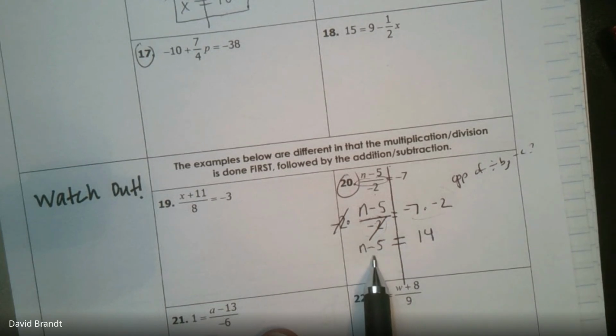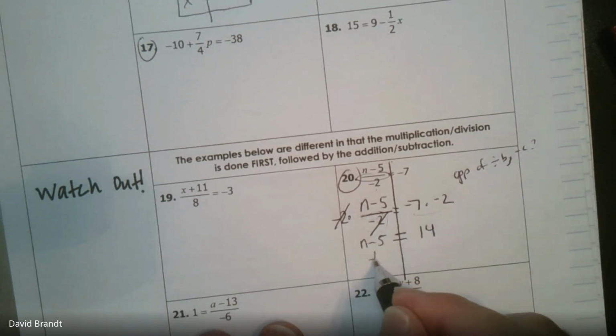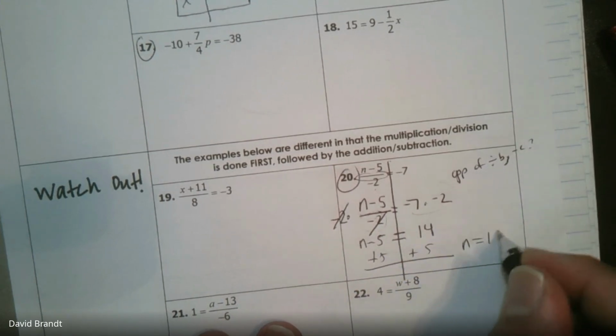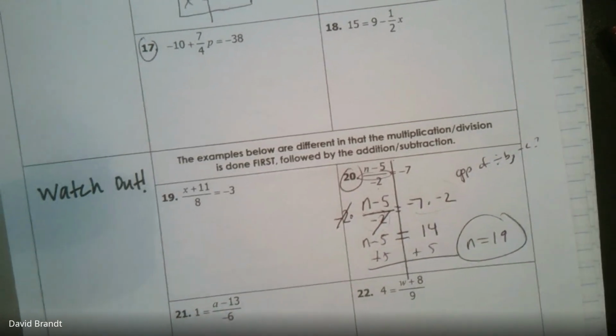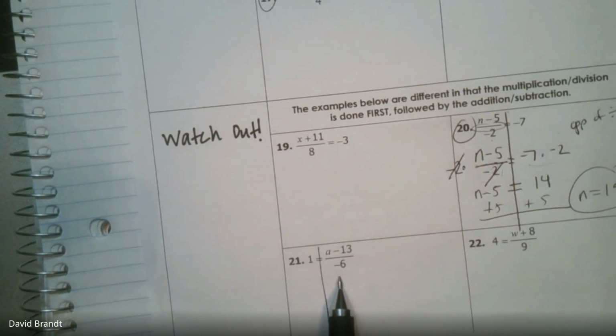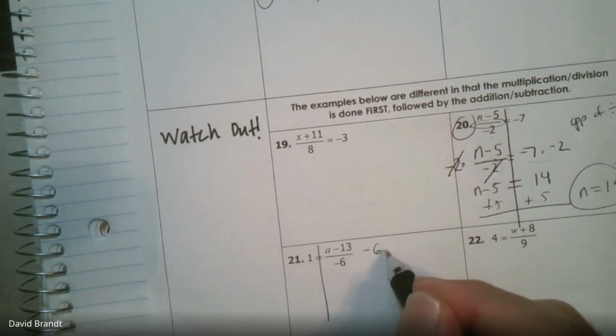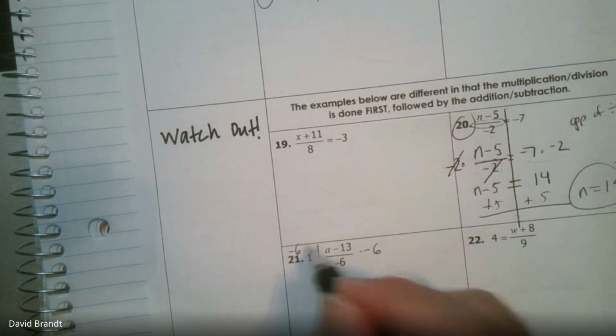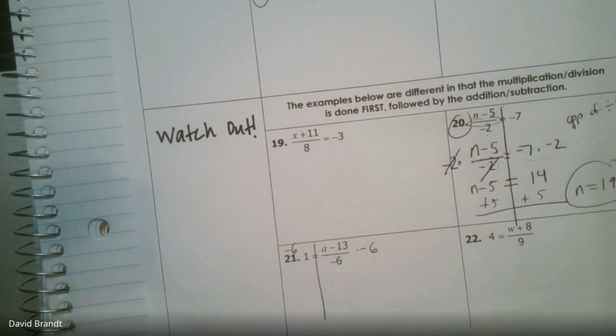Now get rid of the -5. You're going to add 5 to both sides, and you're going to get n equals 19. So similarly, on number 21, what would you do first? You would multiply. That would be the first step, is to multiply both sides by -6. I'll let you finish that one yourself.